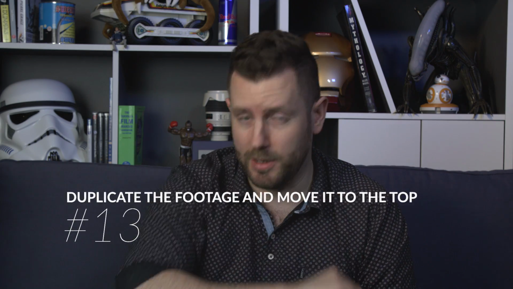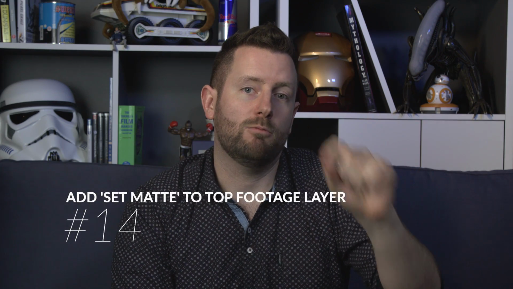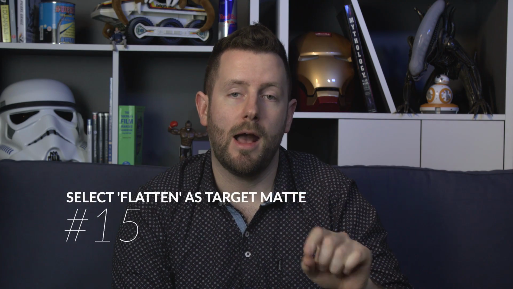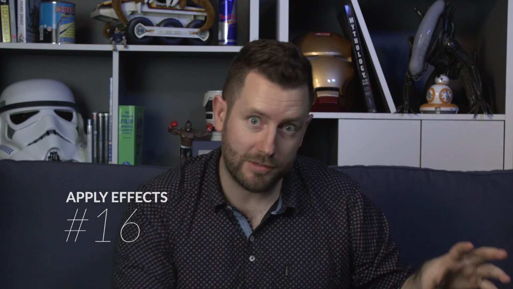Now on top of that, we're going to just simply add, and that's on top of the adjustment layer, our footage twice. The bottom layer will be the footage that doesn't get blurred, the top layer will be the footage that does get blurred. All we need to do in that top layer is add a set matte effect. And when we go to the set matte, we select that flatten adjustment layer that we made, and that will mask out that footage so that you can then apply effects, just like we did before, say a blur, and that piece that's blurred will actually move around as it follows the track and uses the shape data that you put in. Simple as that.